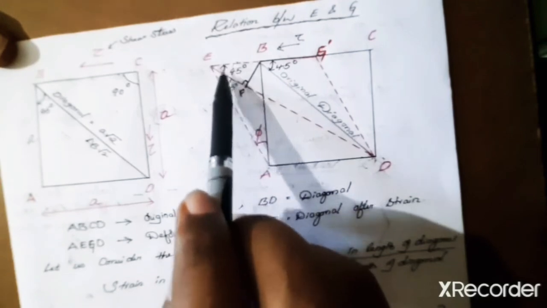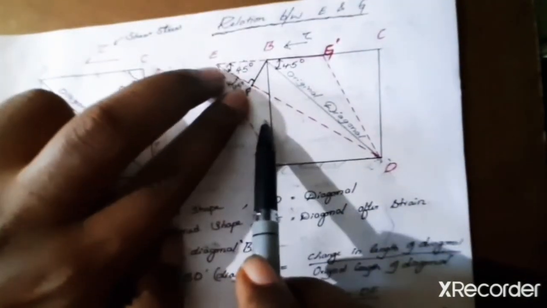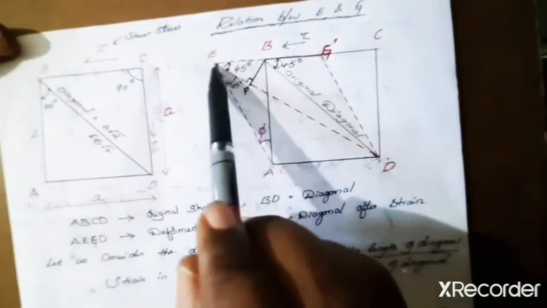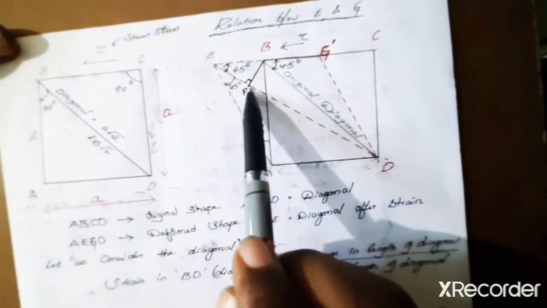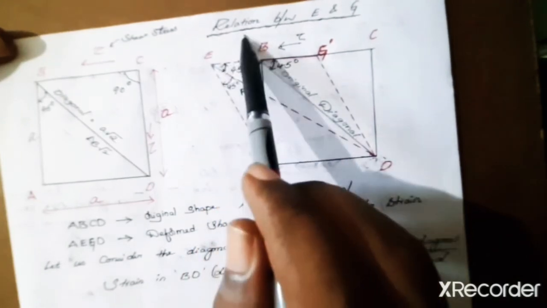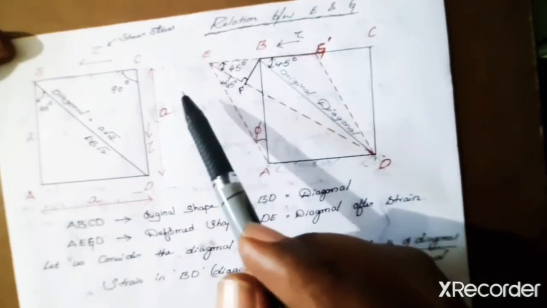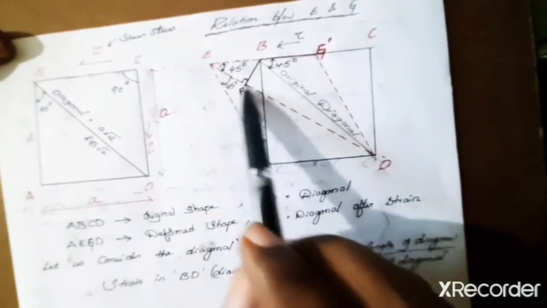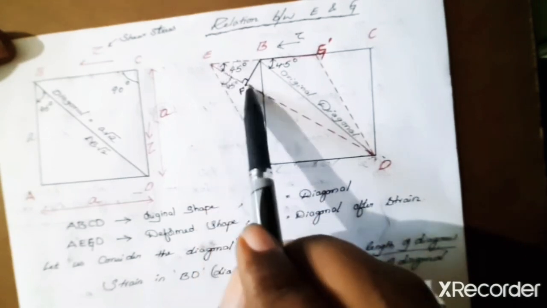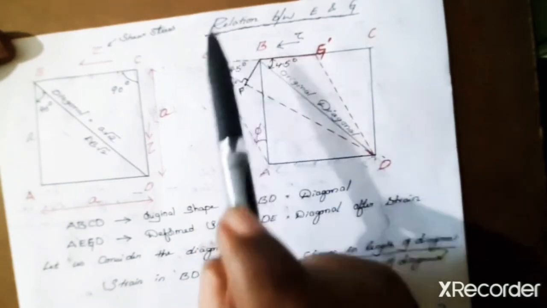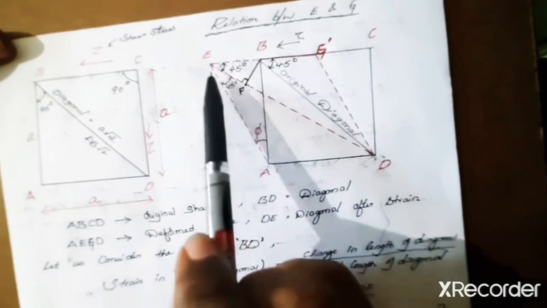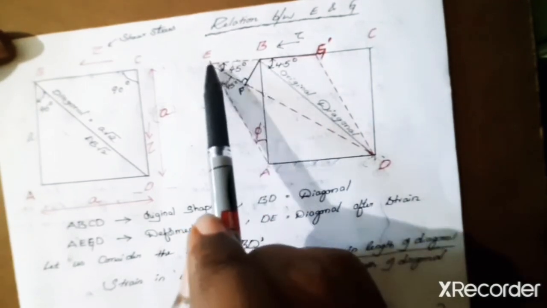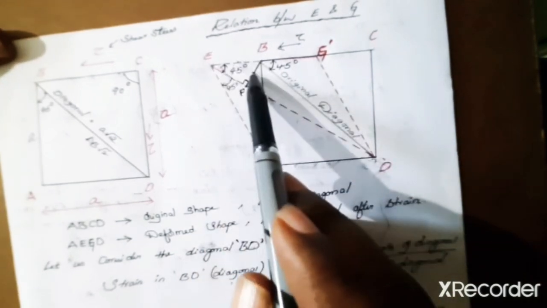Let's take this as horizontal, and this is the length EB. Resolve this length EB into this direction and this direction. As EB is making an angle of 45 degrees with this side EF, this will be the cos component, and this will be the sine component. So what will be the value of EF? EB cos 45. I hope you understand, right? This is the right angle triangle.